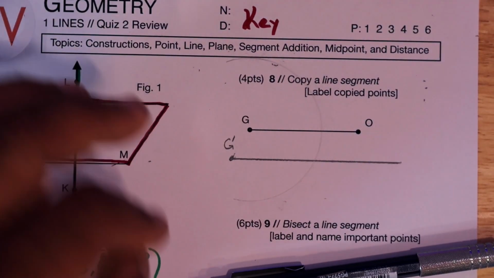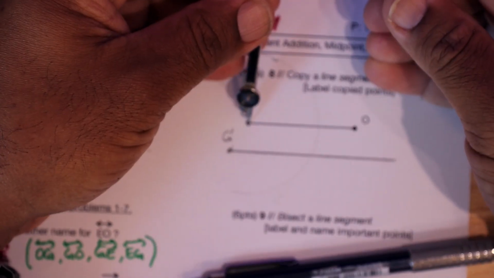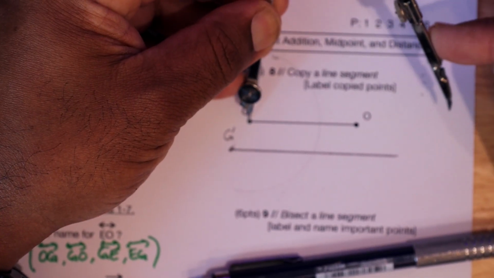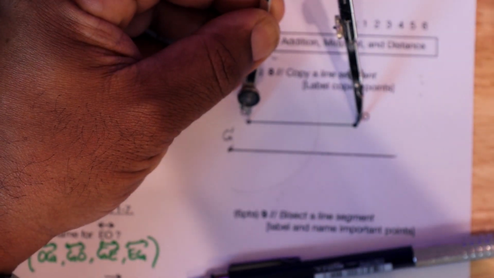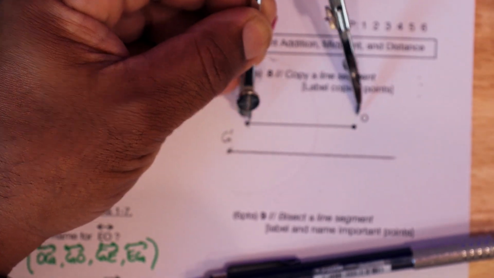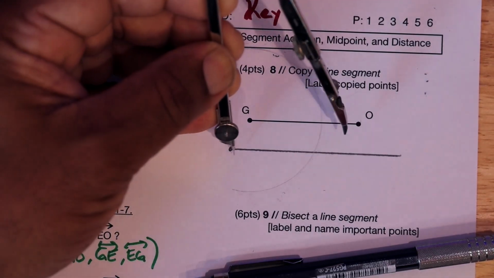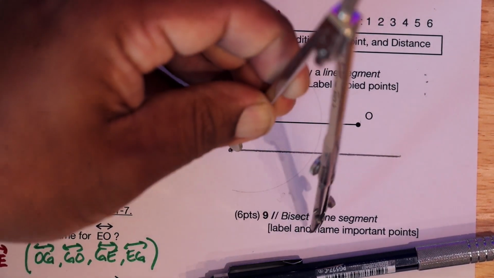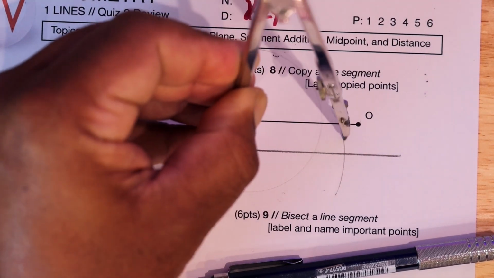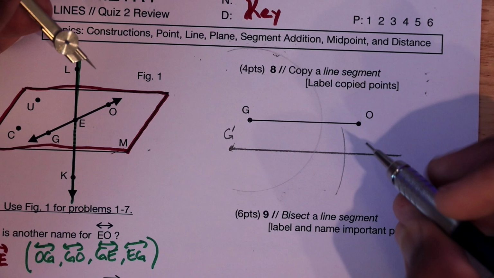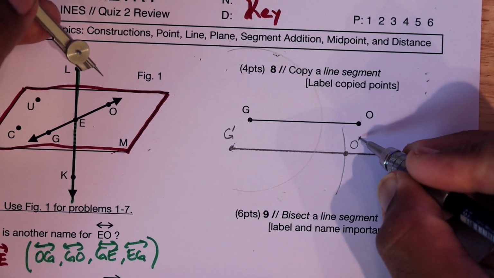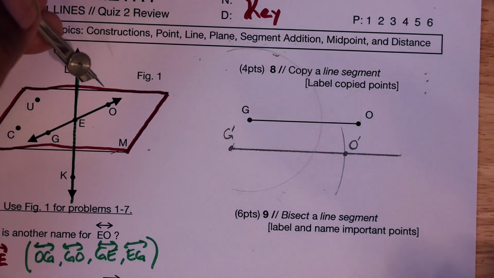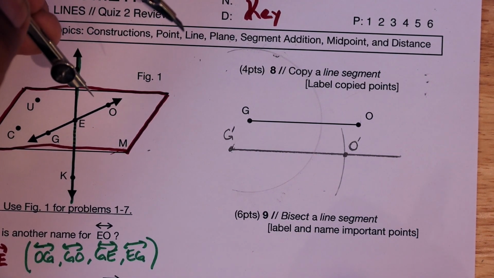And then this is where the compass part comes in. Take my compass, open it up. Put the pointy part on G. And then I'm essentially measuring it by putting the pencil lead on O. And then I'm going to pick that up, move it over to G prime. And now I'm going to draw an arc, not a huge one, just a small one. Crosses over it. And where it crosses is the exact same distance from G to O down here. I'm going to call this my new O prime. And I've now just copied a line segment using a compass.